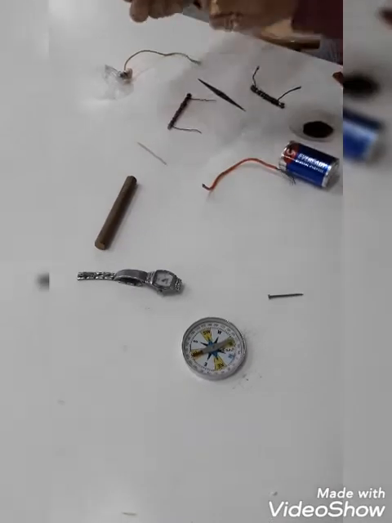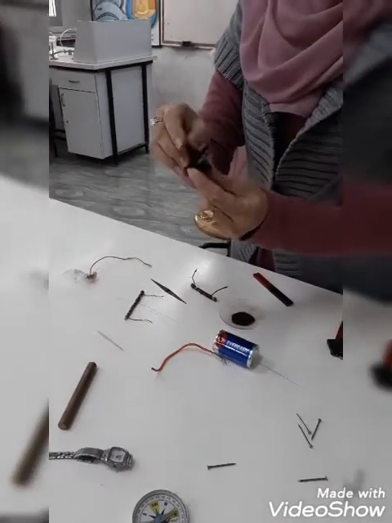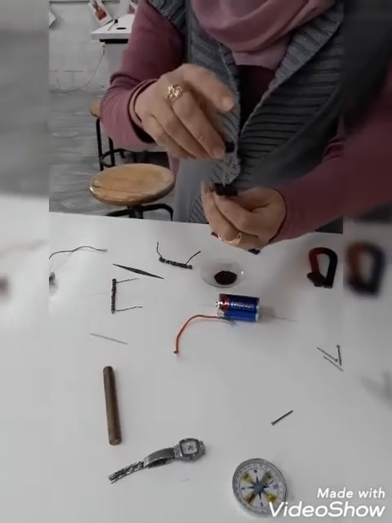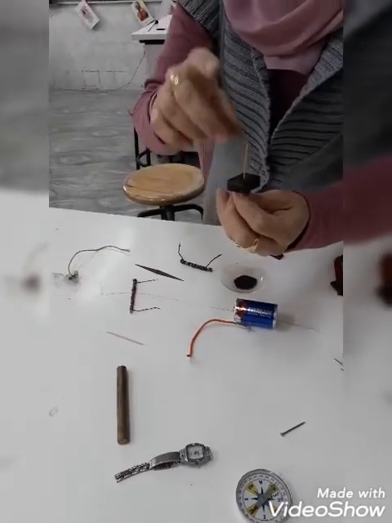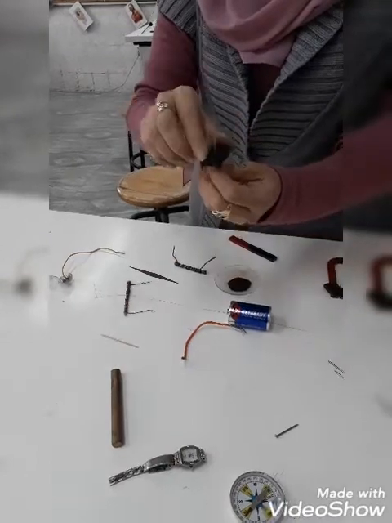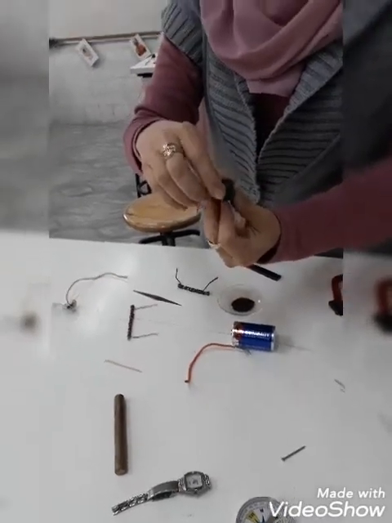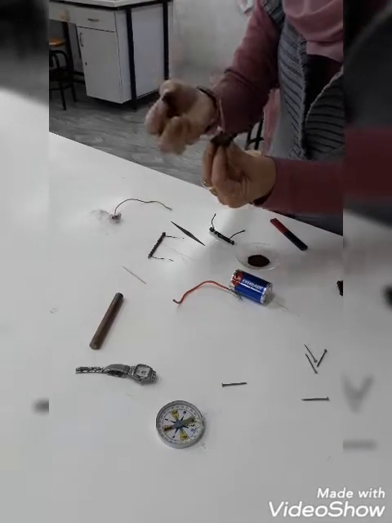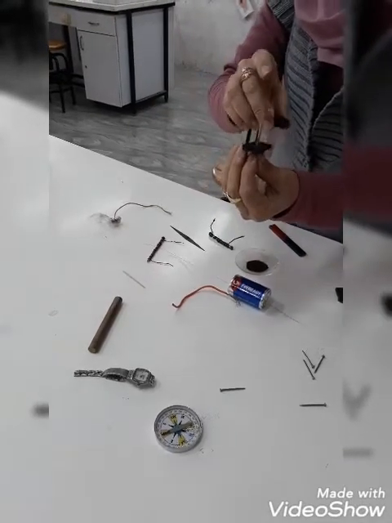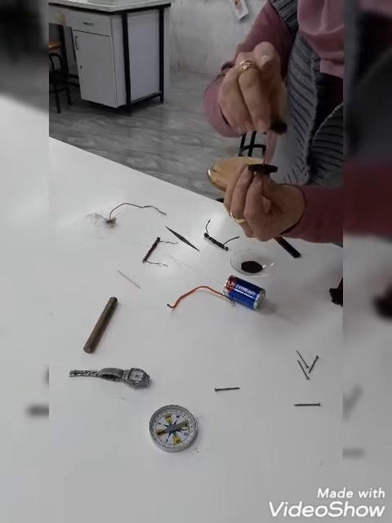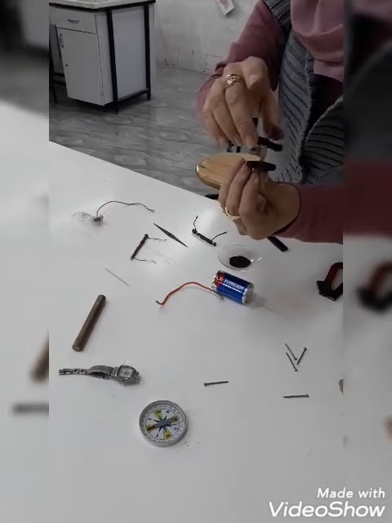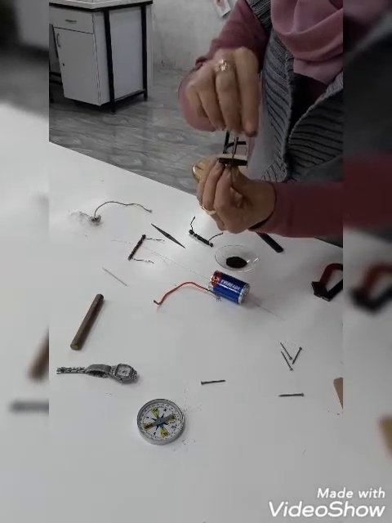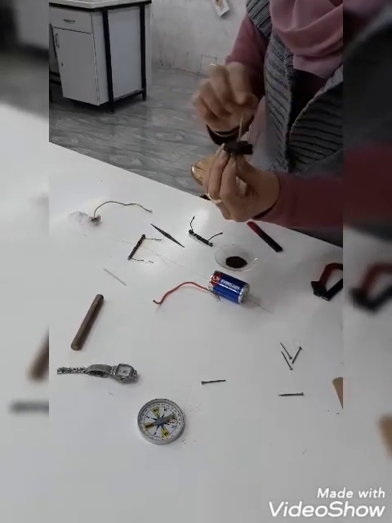If you look here, if we bring the north pole of a magnet close to the south pole of the other magnet, they attract. So the unlike poles, the opposite poles, attract. If we invert it to face north to north, you find that they repel each other, while the different poles attract.